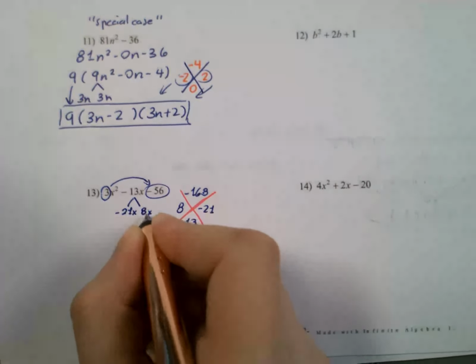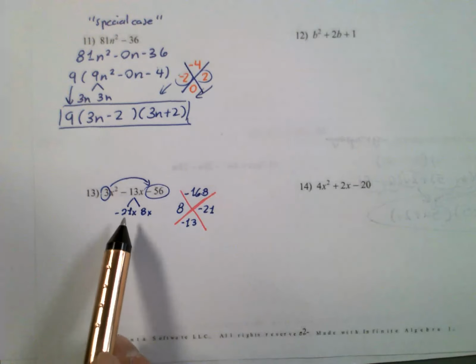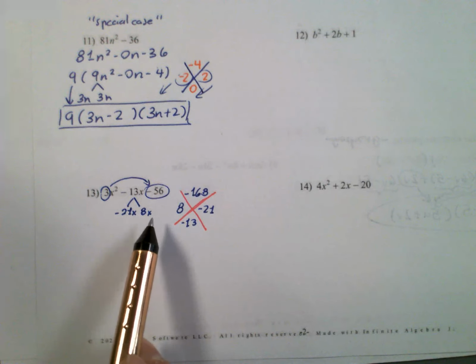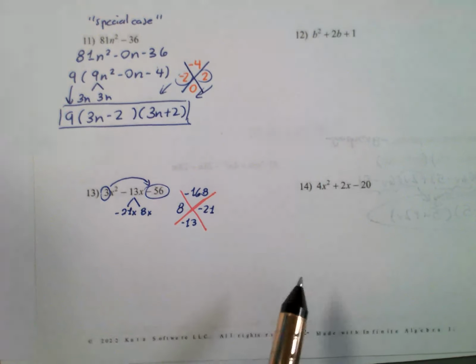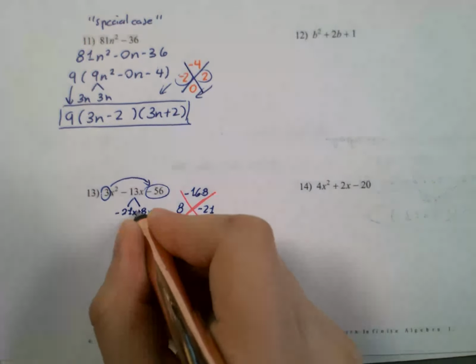21x and 8x. We have discovered also last block, the order of these two terms does not matter. If you want to do 8x first, then negative 21x, fine. You're still going to get the same thing. It has been corrected. Okay?